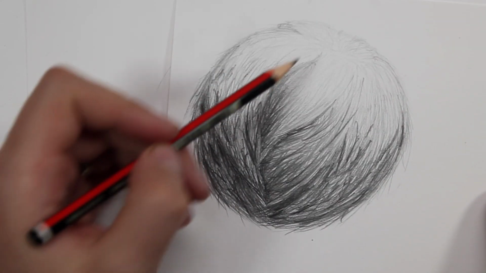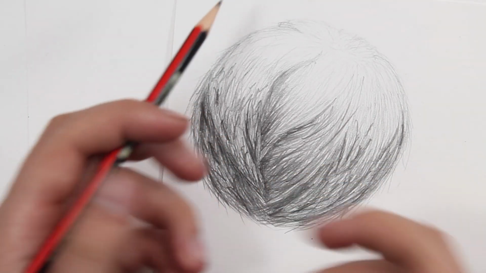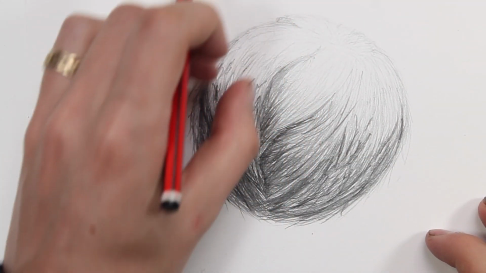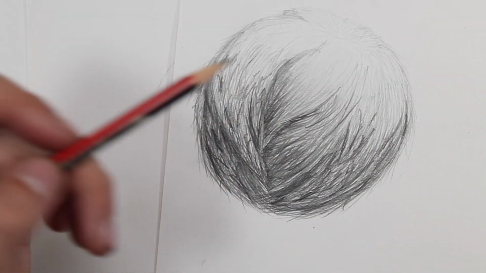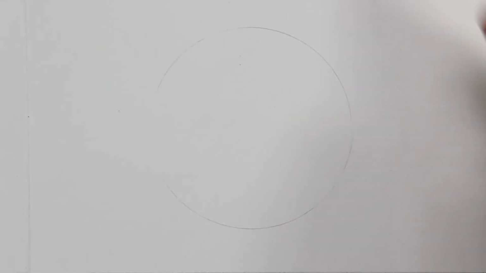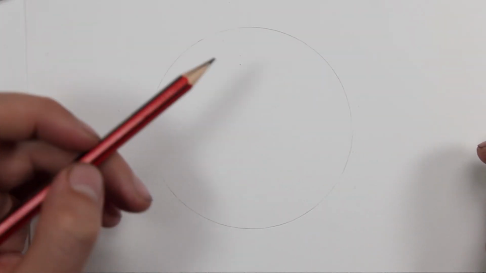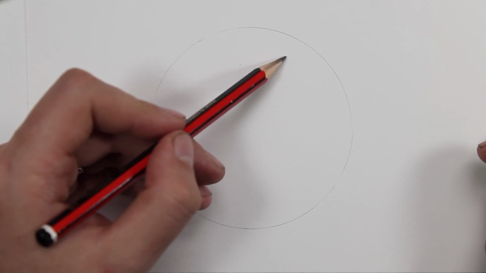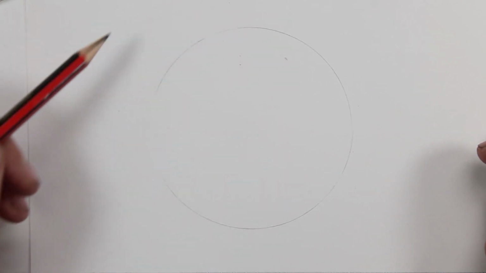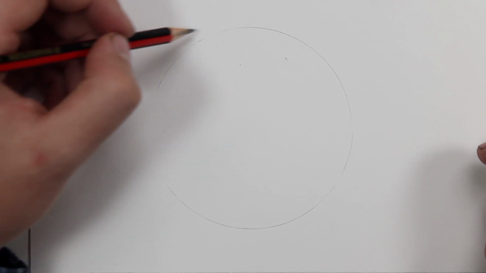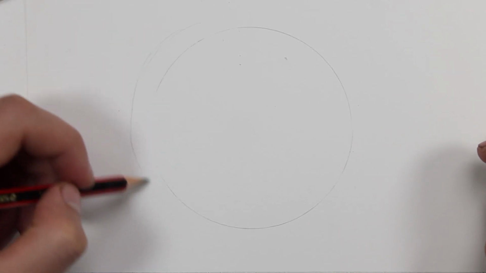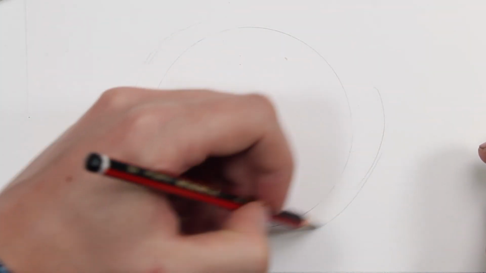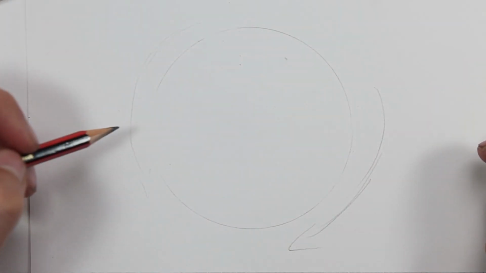Now, when we look at hair, hair tends to clump together in little bits. So you can see we've kind of got these areas of hair, and it all tends to go in roughly the same direction. So the first thing we're going to do is we're going to decide on our circle where the hair starts. So I'm just going to very lightly mark it out, and I'll mark it lightly because I plan to rub that out later. And it's going to start there, and it's going to come around this direction. Hopefully you can see that.